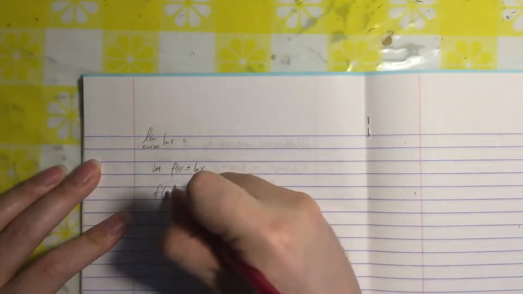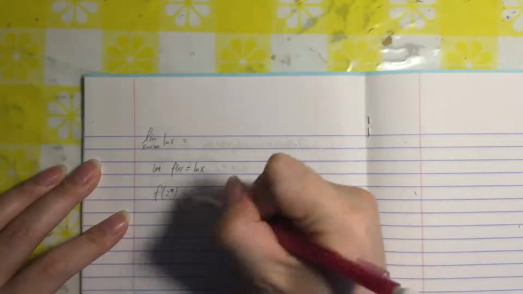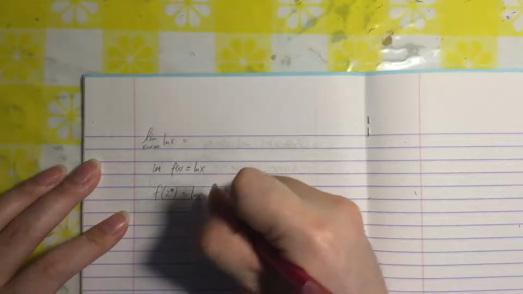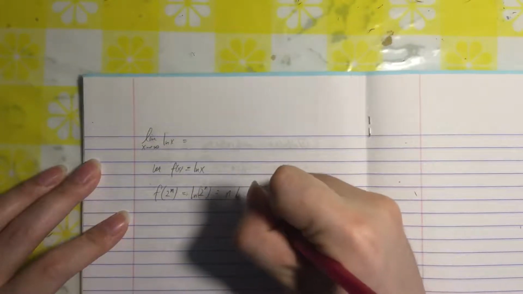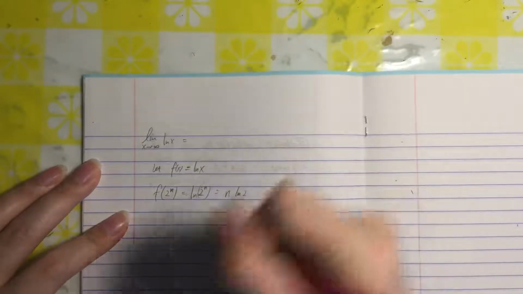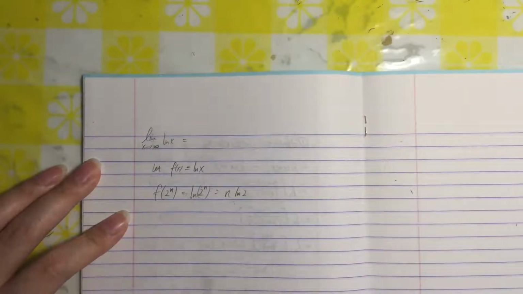Consider this. What's f of 2 to the power of n? f of 2 to the power of n can be written as ln of 2 to the power of n. And then, by the third law of logarithm, I can bring the exponent to the front and write it as n times ln of 2.